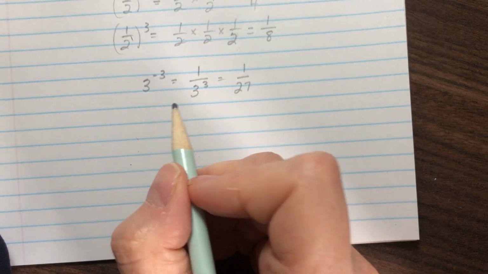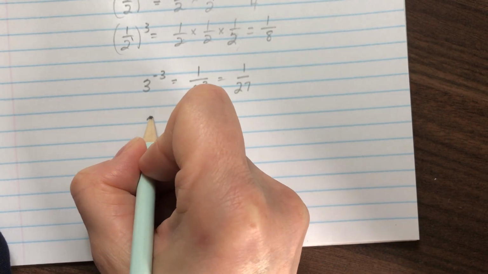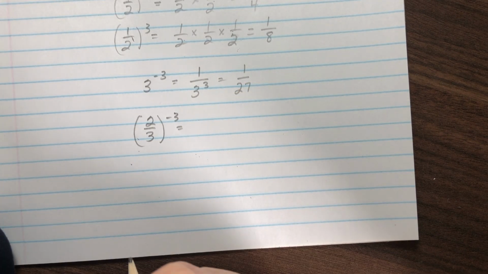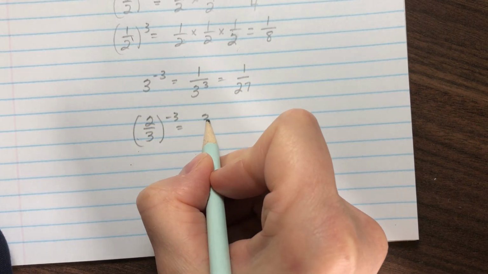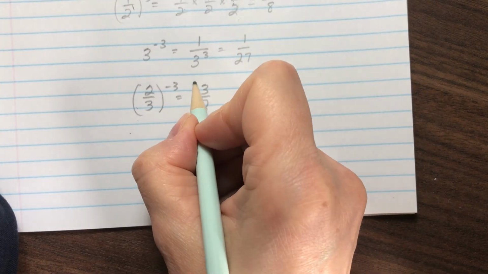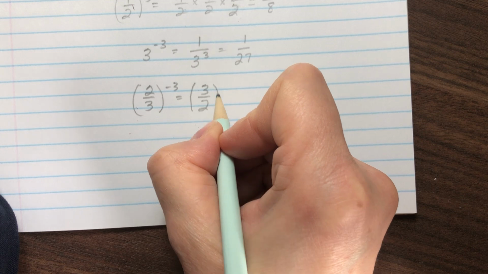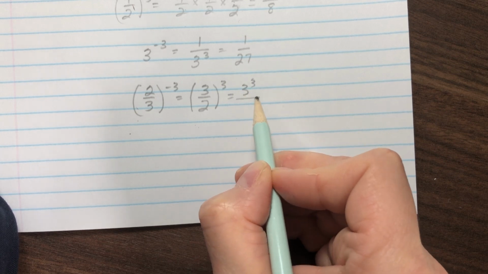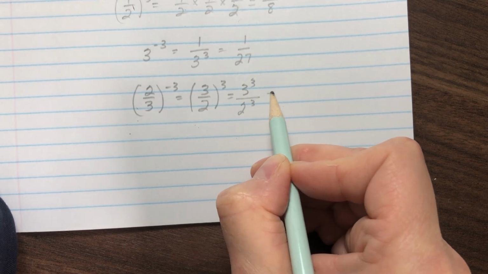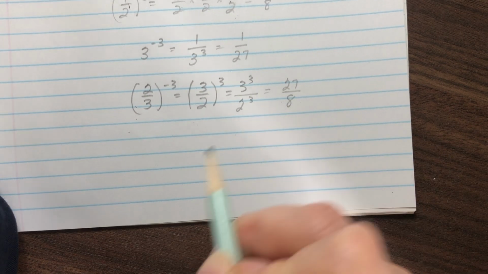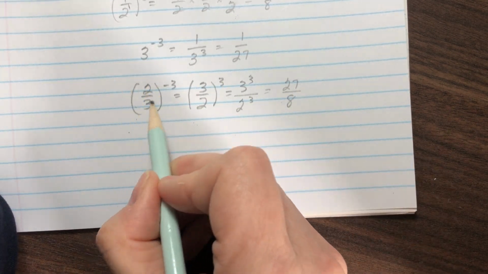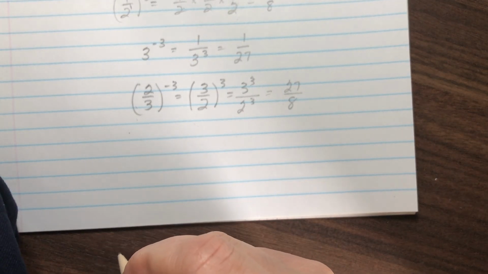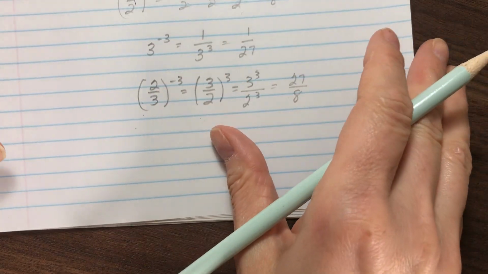If the base, for example, was 2/3, then you would have to take the reciprocal of the base, change the exponent from a negative to a positive, and then to evaluate that, you're multiplying 3 by itself 3 times, then 2 by itself 3 times to give you 27 over 8. So there's no shortcut when the base is not a whole number, or integer in this case. Now let's look at some examples.